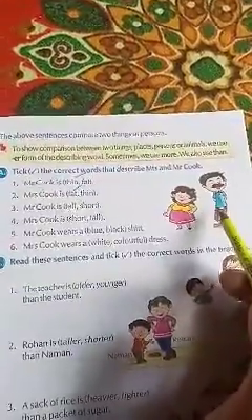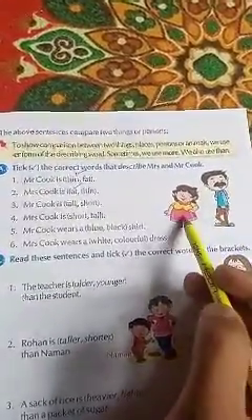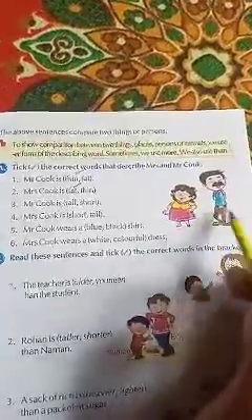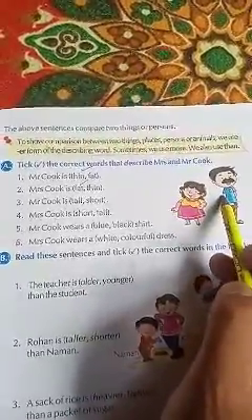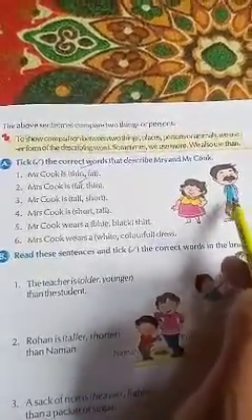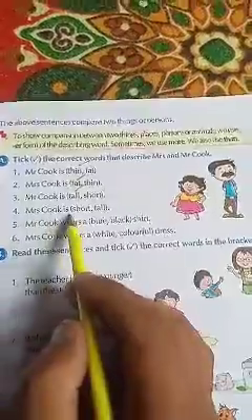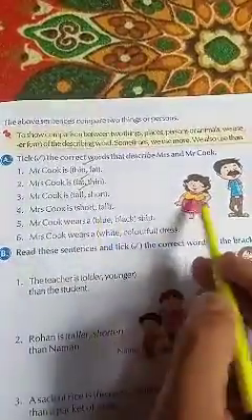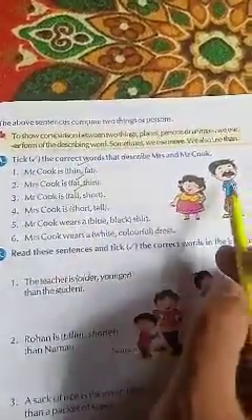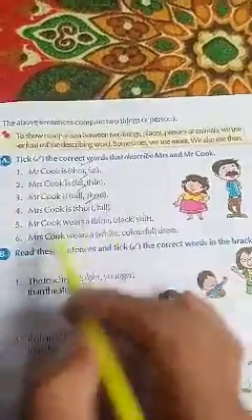Mr. Cook is tall. You can see here he is taller. His height is much more than Mrs. Cook's. Mrs. Cook is smaller than Mr. Cook, and Mr. Cook's height is more than Mrs. Cook's. So we can say he is tall. Mrs. Cook is short or tall? We know her height is very short compared to Mr. Cook. So we can say she is short.